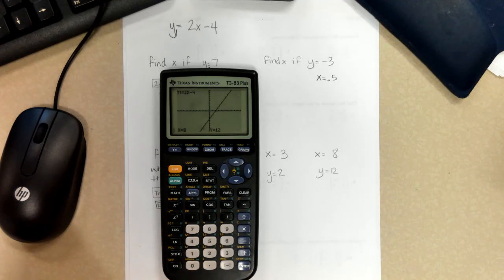Okay, and again on the MCA and the ACT, you don't need to show your work. So if you do need to plug in an x value, this may be the way you want to do it.